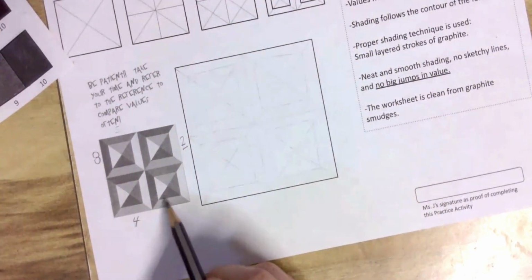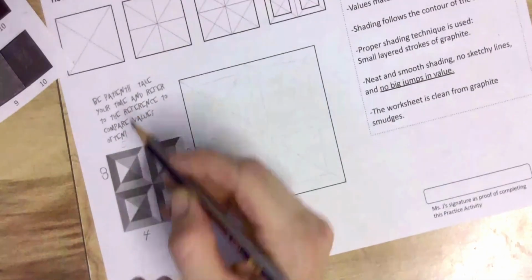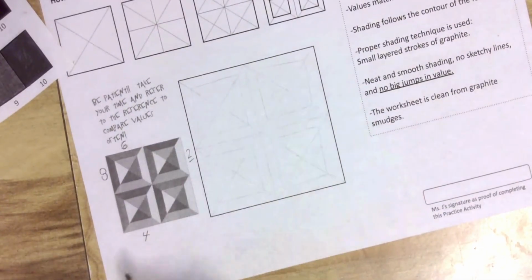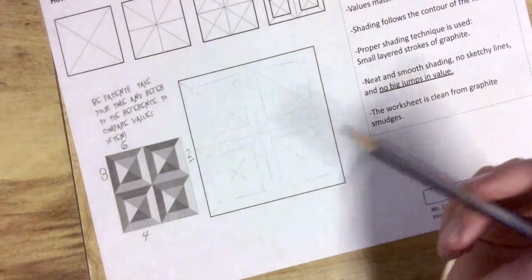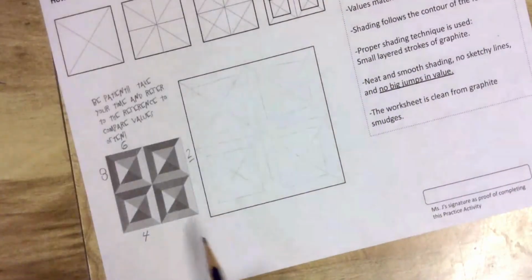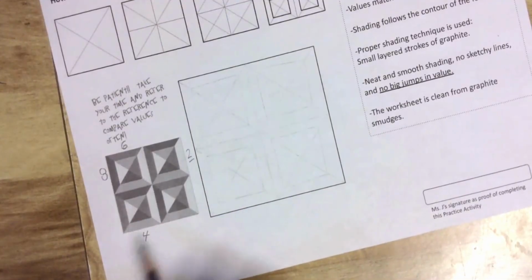For the second lightest area, we're going to use a value of a 4, and for the second darkest area, we're going to use a value of a 6. So these are the values we're going to focus on according to our value scale. This shading is very similar to what you did here, but pay attention to where the dark and light areas are. You decide where to start.